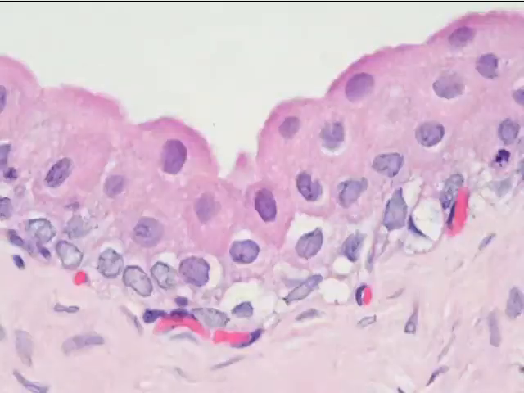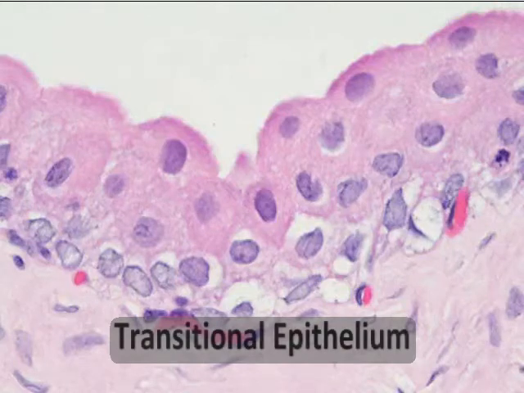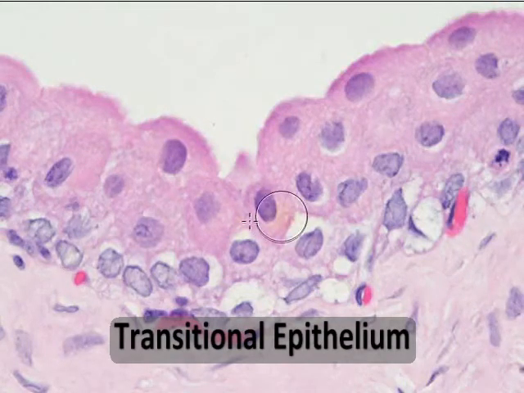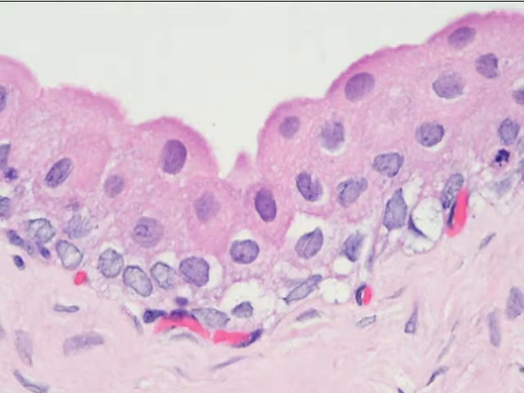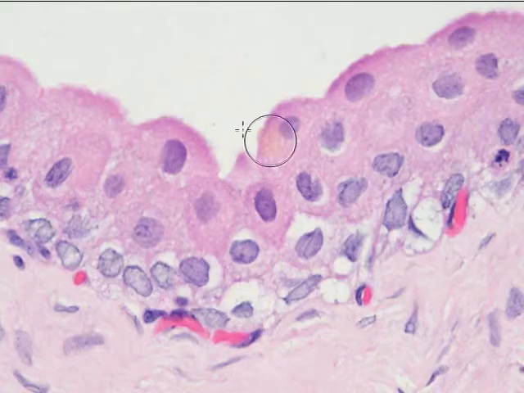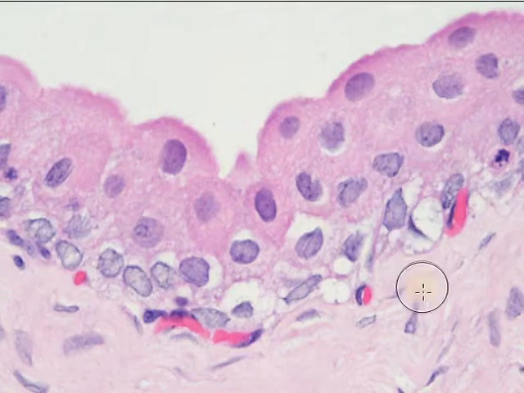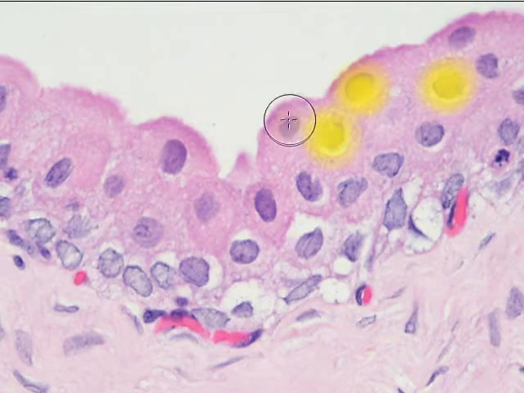Our next epithelial tissue is transitional epithelium. And when you look at this tissue, it doesn't really have any one distinct shape like the others have. It sometimes looks, when it's stretched out, like squamous tissue, and when it's more relaxed, like we see here, it resembles more cuboidal cells. You know, we see the nucleus and kind of the roundish cell.